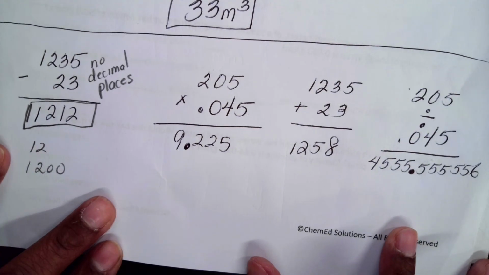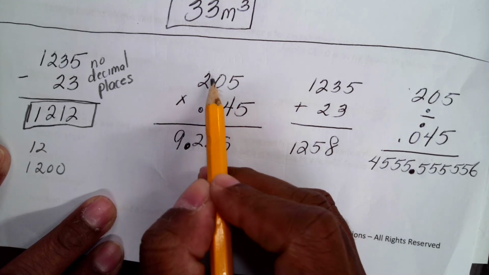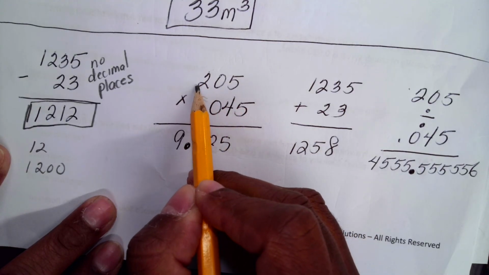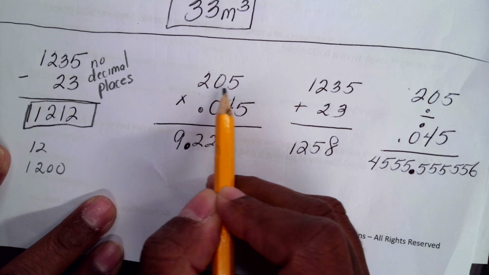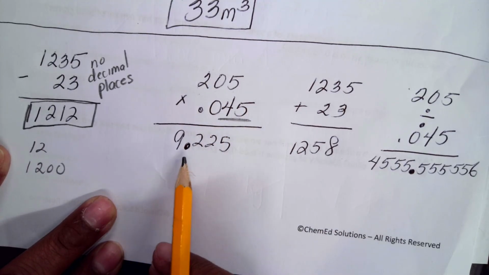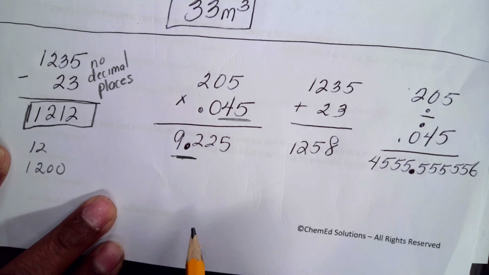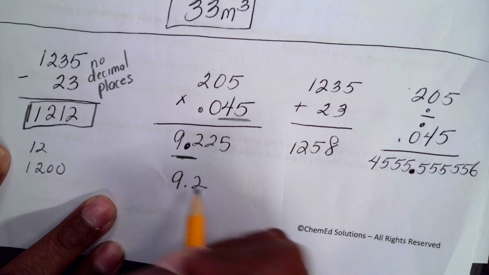All right, let's go to the next one, which is multiplication. Do we focus on decimal places or the number of sig figs? Number of sig figs. So what should our answer be if we're focused on the measurement with the least number of sig figs? How many sig figs should our answer have? 2. This one has 3 sig figs. This one only has 2, so our answer can only have 2. So I'm going to underline right here the first 2 numbers that are significant. So it would just be 9.2.